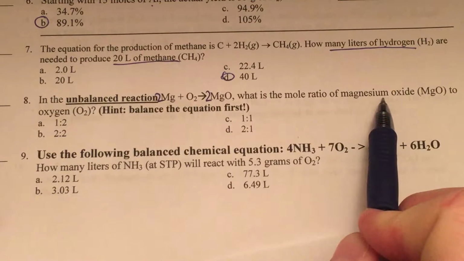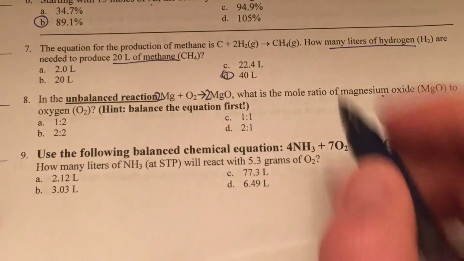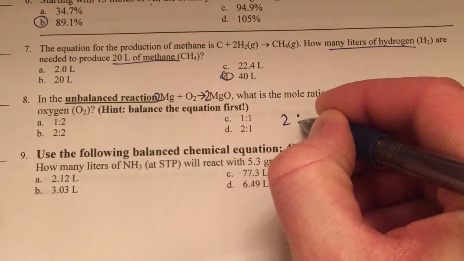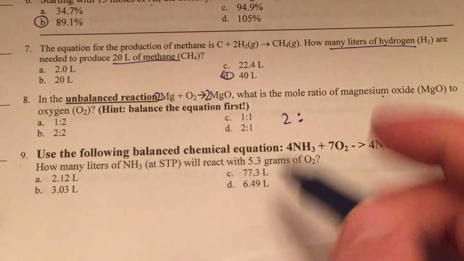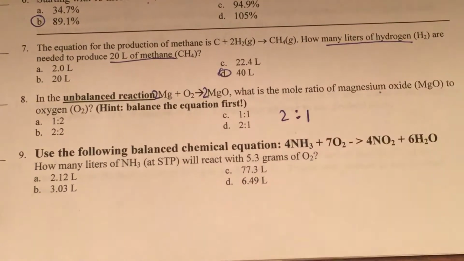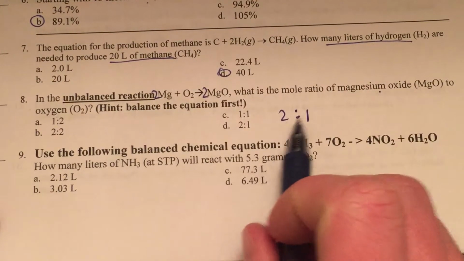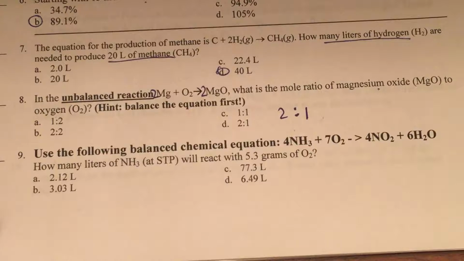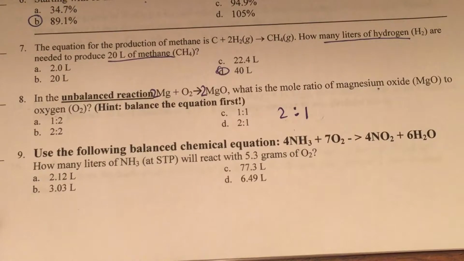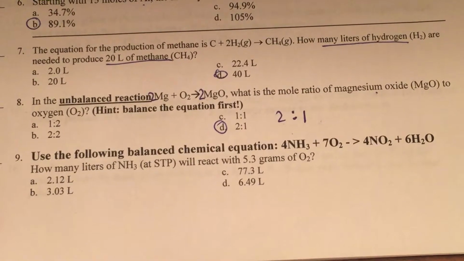So I've got to start with this one first because it lists it first. So magnesium oxide, there's 2. Okay, and then I'm going to compare that to oxygen. Well, oxygen, there's only 1 because we understand that there's a coefficient of 1 there. So a 2-to-1 ratio, it can't be reduced any more than this. 2-to-1 is the lowest whole numbers for that ratio. So D is the answer.